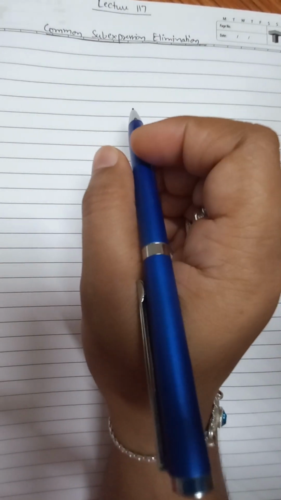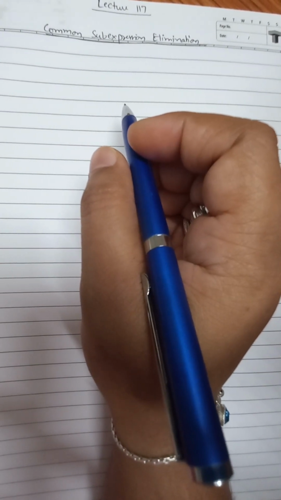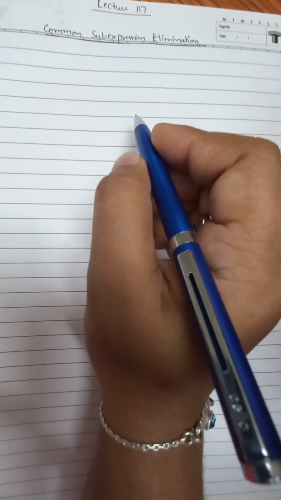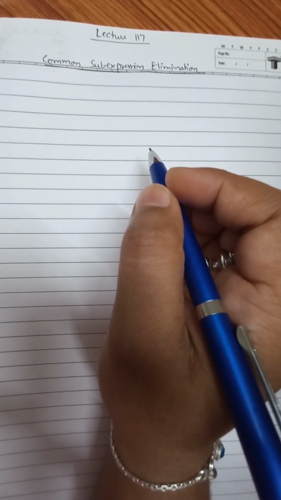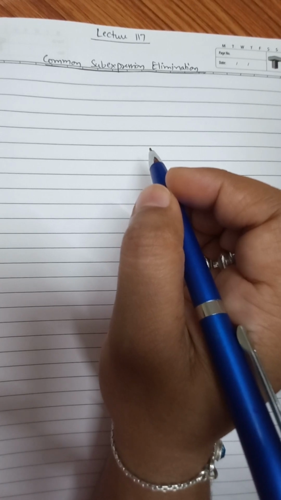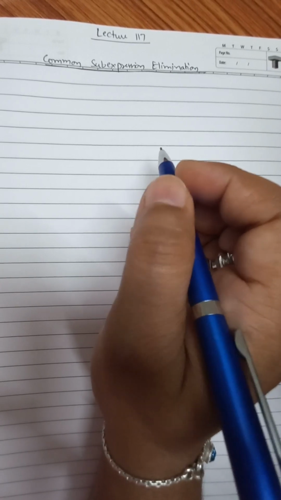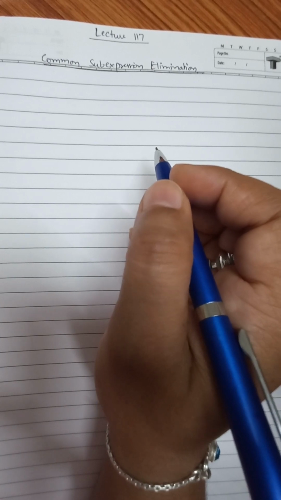In today's lecture, we are going to learn what is common subexpression elimination in code optimization. Common subexpression means that if any expression in our code is common, then instead of writing that code again and again, we had better remove it. So, we will learn with the help of an example.